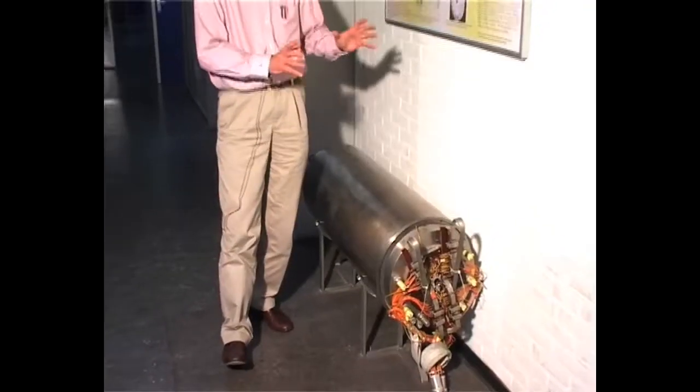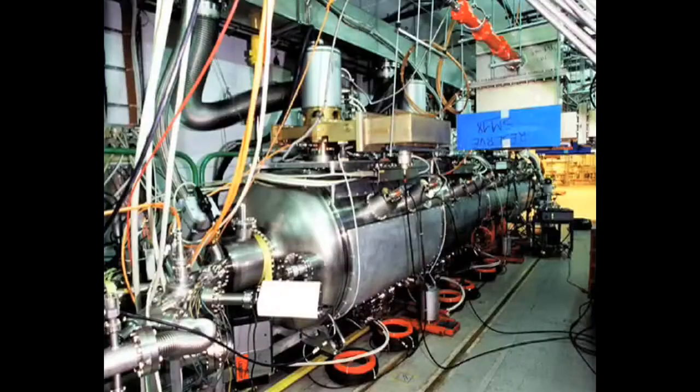So we proved that it can be done. With this 11 Tesla magnet we have taken away a lot of prejudices against niobium tin magnets, large-scale magnets. So that was very important.